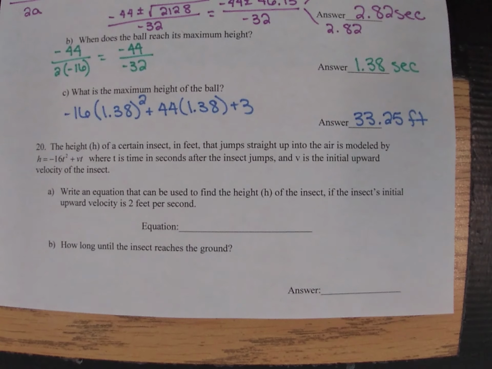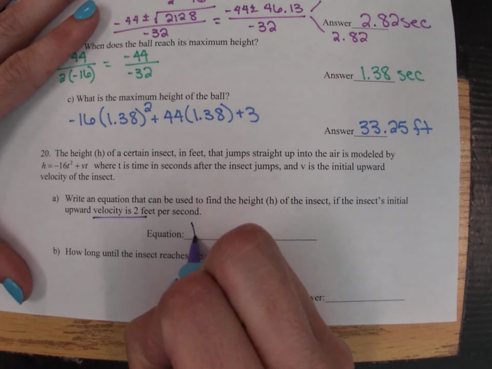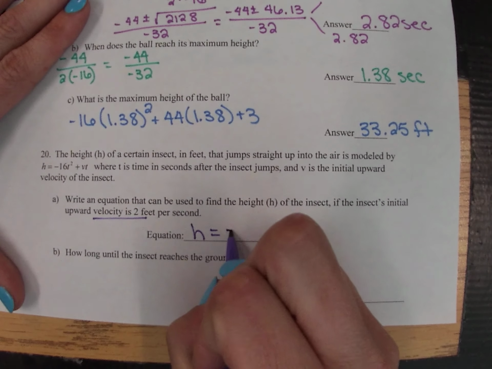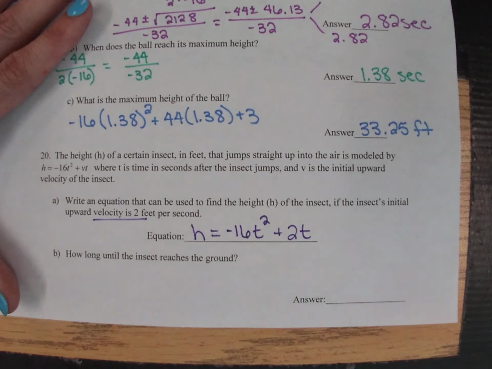Number 20. The height of a certain insect in feet that jumps straight up into the air is modeled by, right, it gives us that general formula, where t is time in seconds after the insect jumps, and v is the initial upward velocity. Write an equation that can be used to find the height of the insect if the insect's initial upward velocity is 2 feet per second. So this is basically just asking us to plug in this velocity value of 2. It's an equation, so we have to have an equal sign. So h equals negative 16t squared plus 2t.